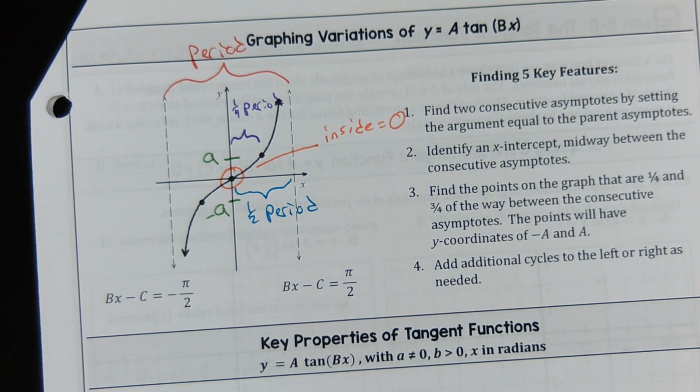So long as you know what makes the inside equal 0 and you know the length of the period, you are set. It's all you need to do, and then you need to see what the A value is. Shape, see the A value, know the period length, tell me where it makes the inside equal 0, golden. Very easy to graph.